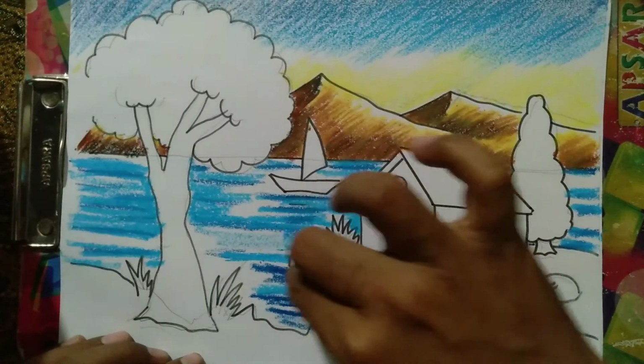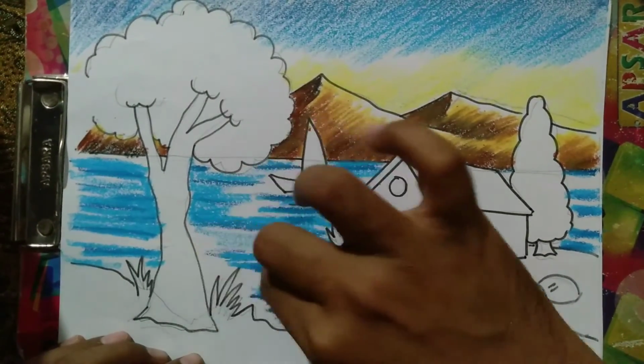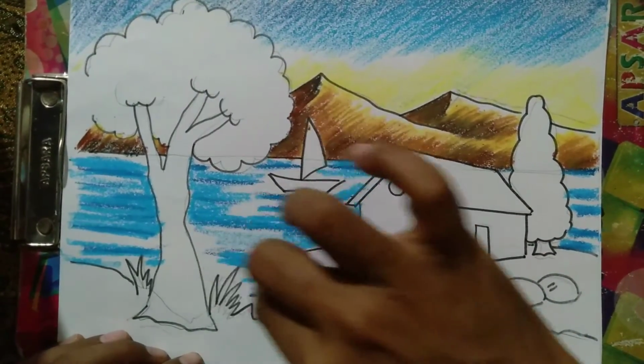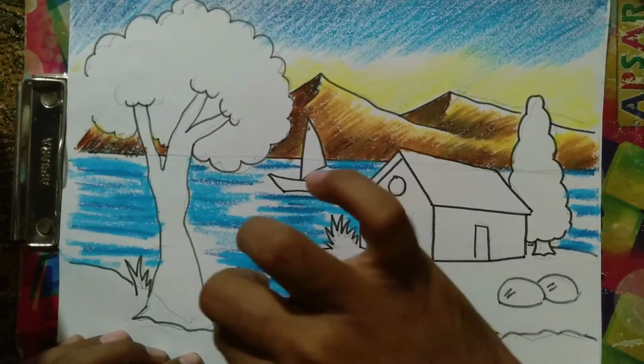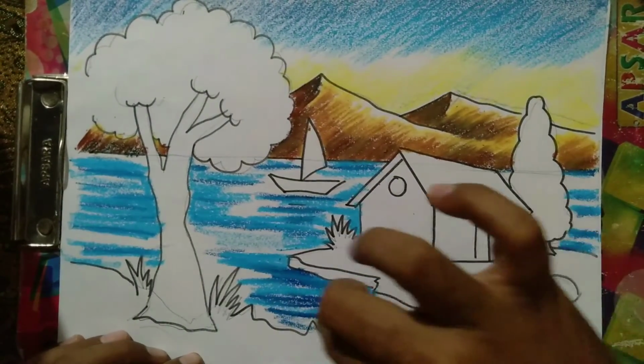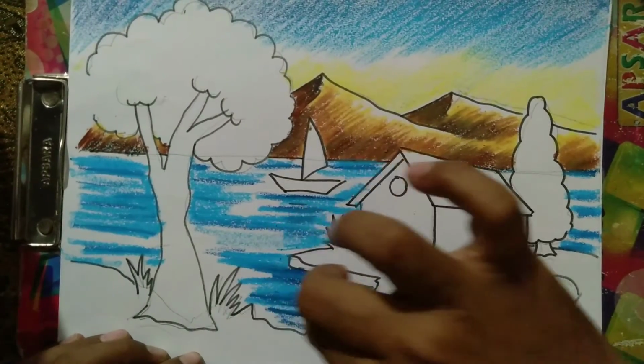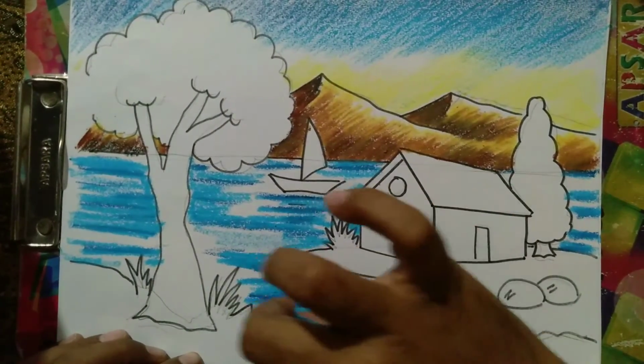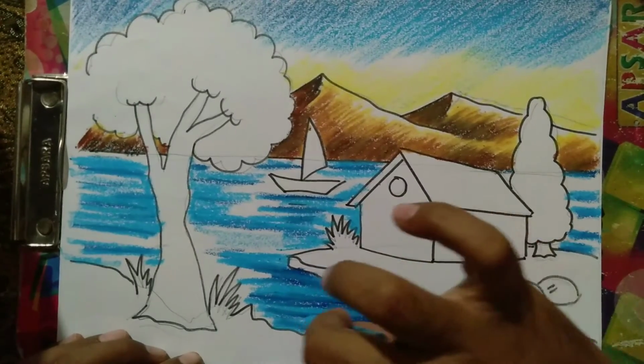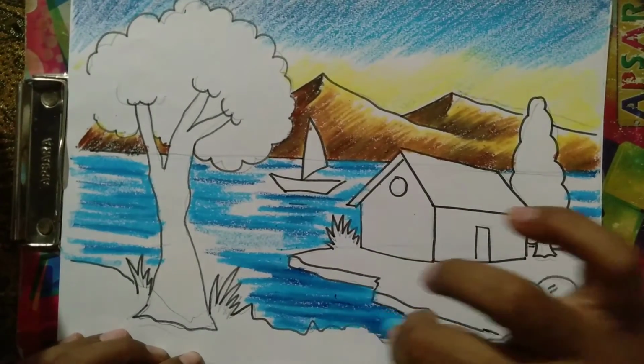And slowly you have to fill. Color should not come outside of the lines, and color should not go into other places. Neatly and properly you have to use the coloring filling technique.